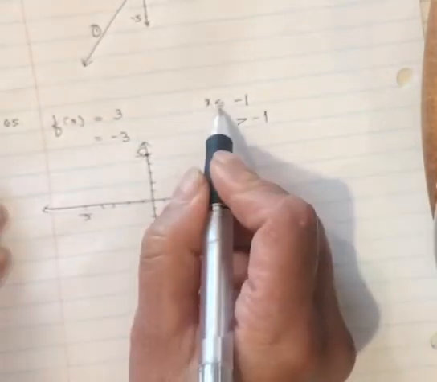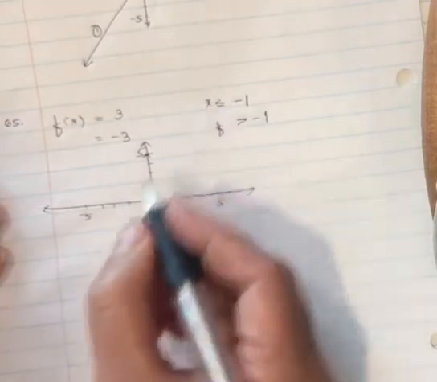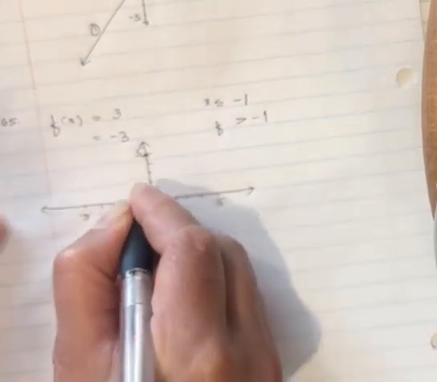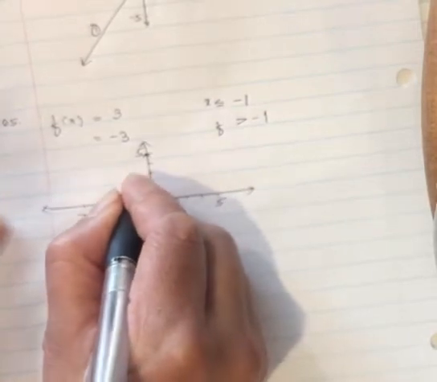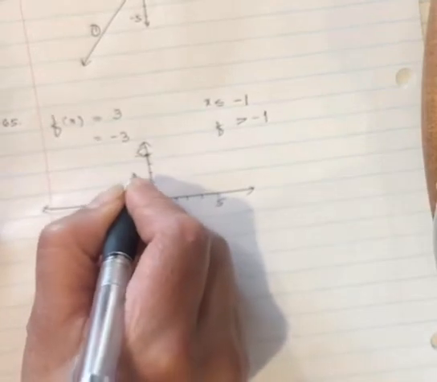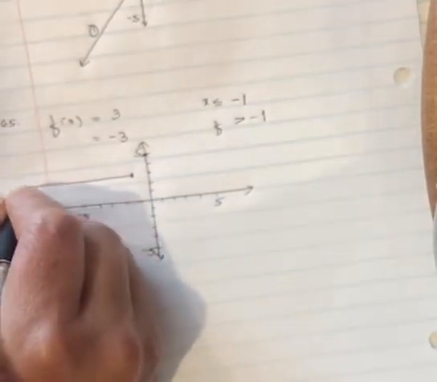Now, for values less than or equal to negative 1, that means over here, the value is 3. So, it is over here, and it is included over here. So, I am going to cover the dot and it is going to be going this way.